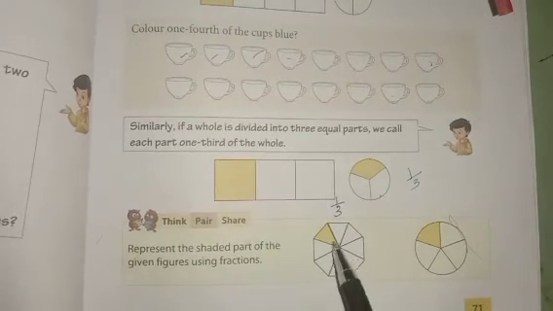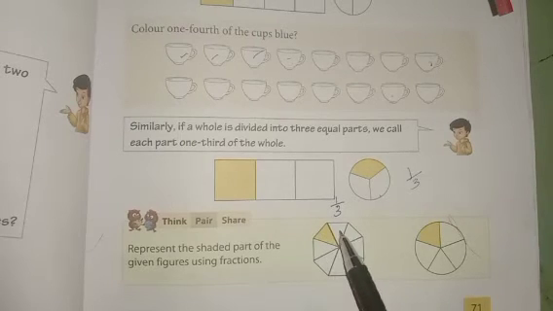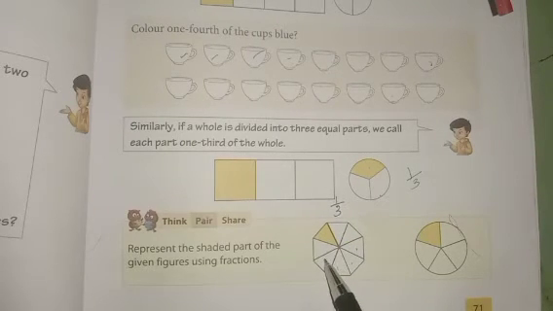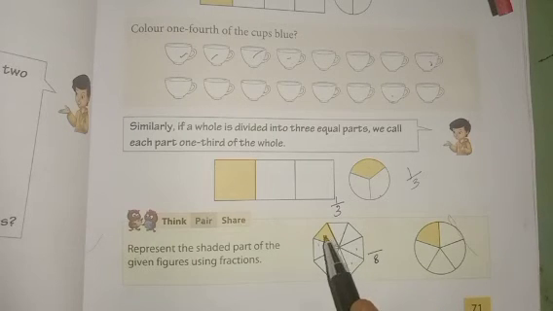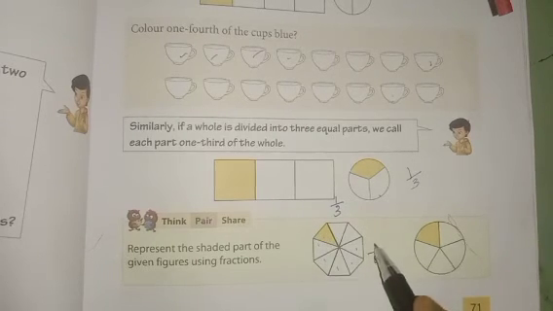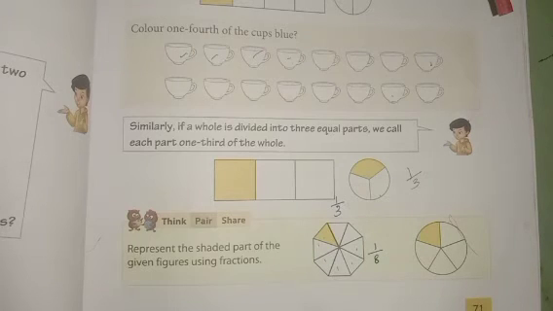Same way at the next question also. You count here how many columns are there. 1, 2, 3, 4, 5, 6, 7, 8. So we can write the denominator as 8, and how many portions are colored? 1 portion. So 1 by 8. Okay. Same we can do the next question also.